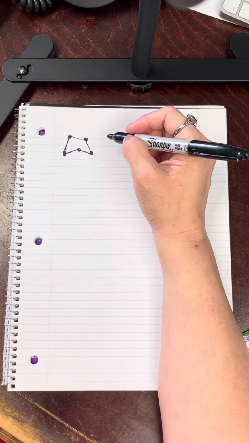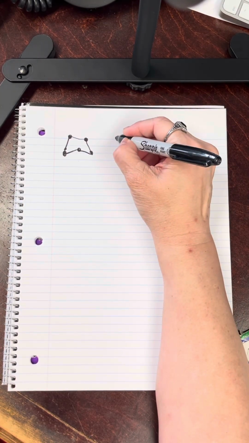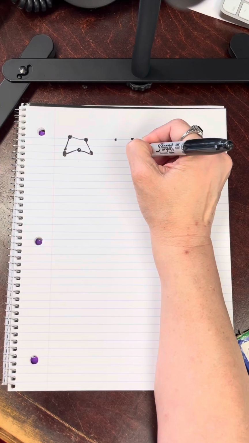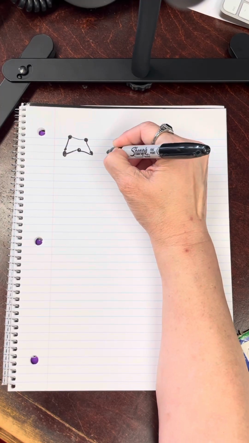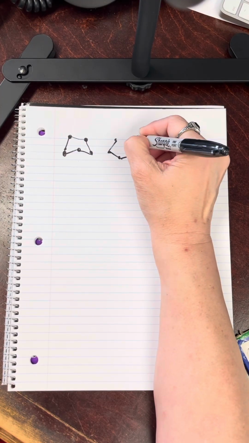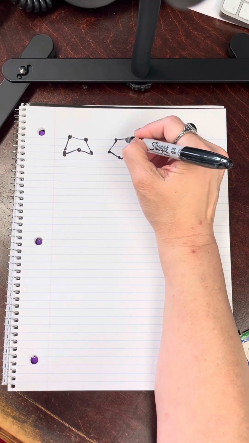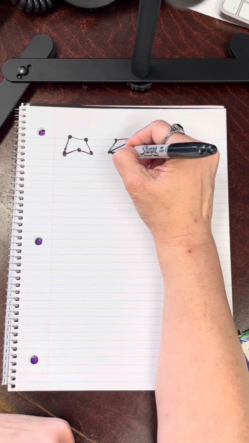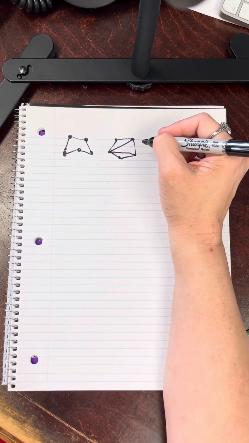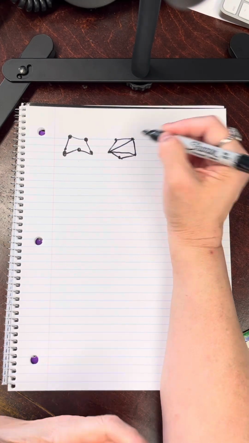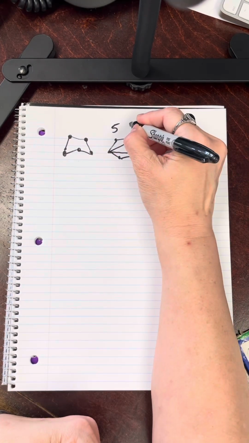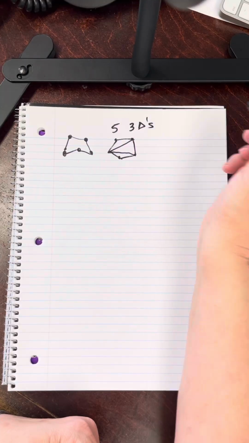Now, how many triangles can you draw from a convex polygon? And that would be one here and one here. Now, it doesn't matter where I choose to start. I can form 3 triangles. So a 5-sided shape is going to form 3 triangles.